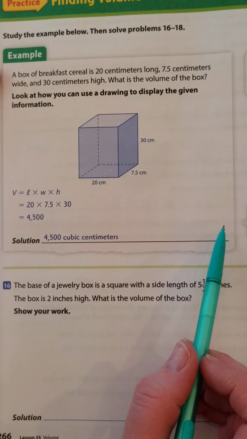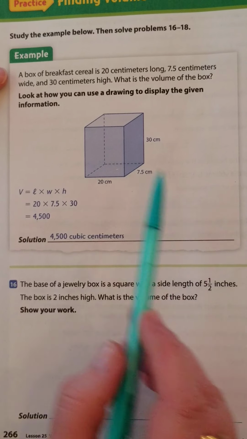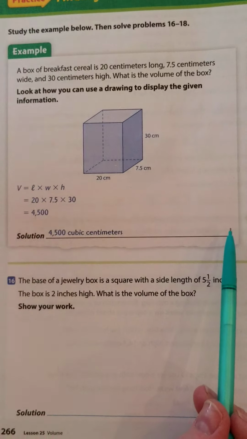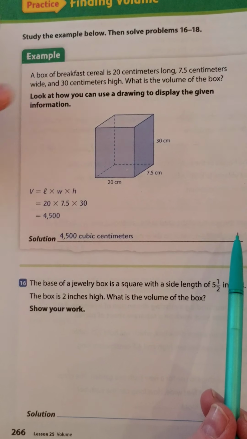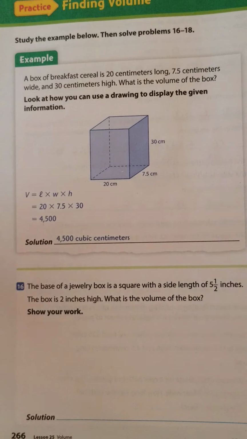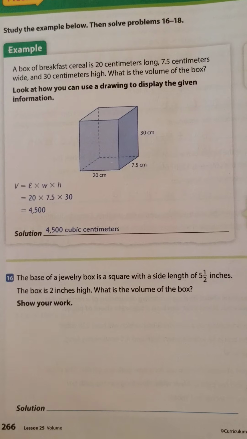Now they have given you an example here. I'd like you to pause the video and read through this example on your own and make sure that it all makes sense to you. Okay, so I'll let you do that if you'd pause. All right, good. I'm glad you did that. And now we're going to go on to number 16.